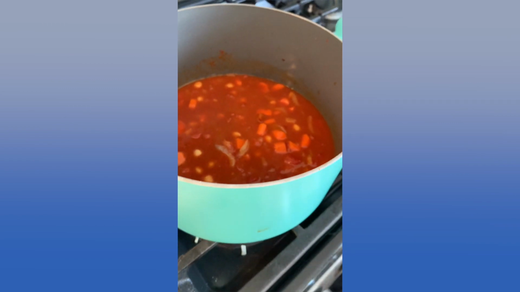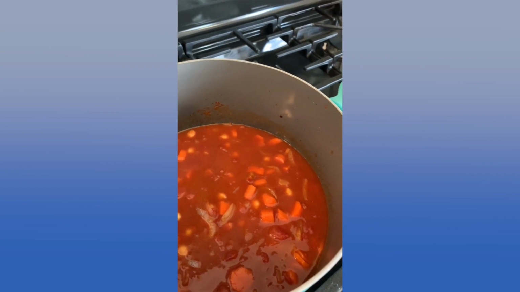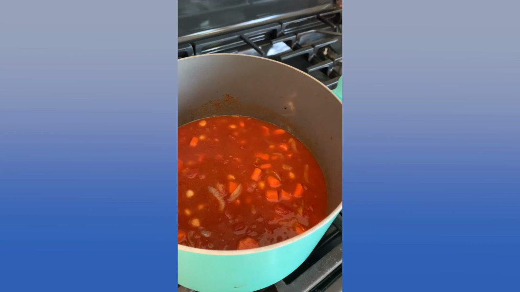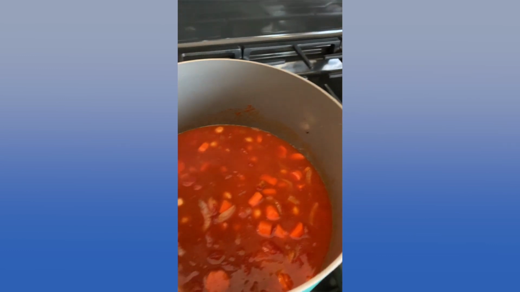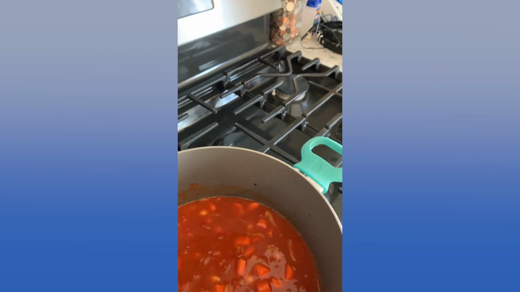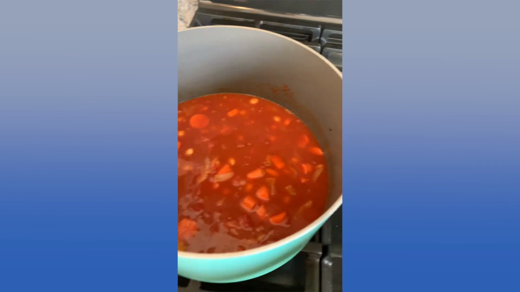And it almost looks like a tomato soup, actually. Reminds me of that. Because it is a tomato sauce. So if you like red sauce, you'd like this. Okay? So, but again, it is a stew. I keep saying soup, but it actually is a stew. Okay?